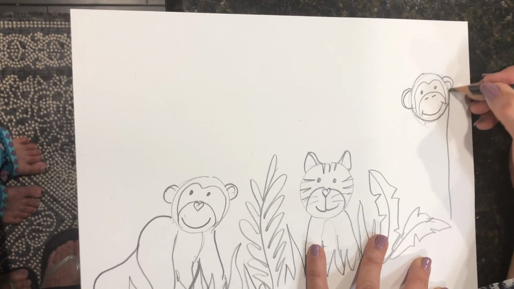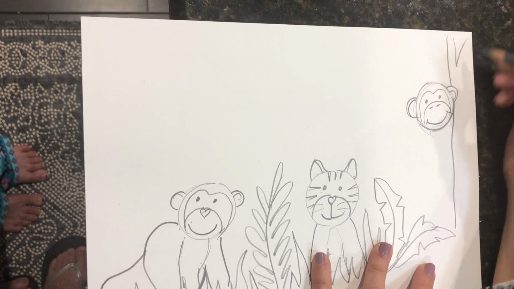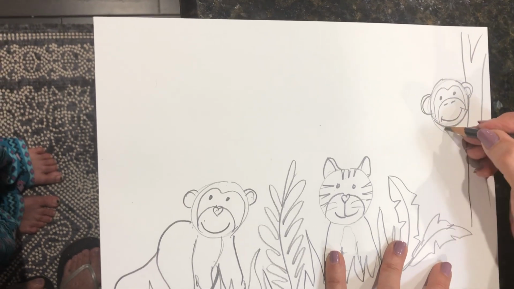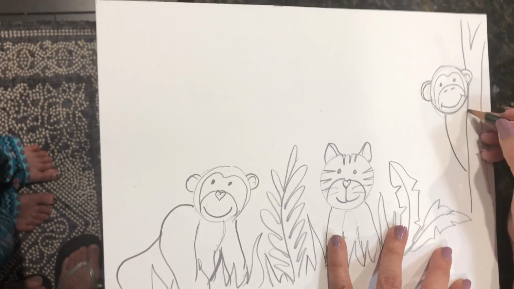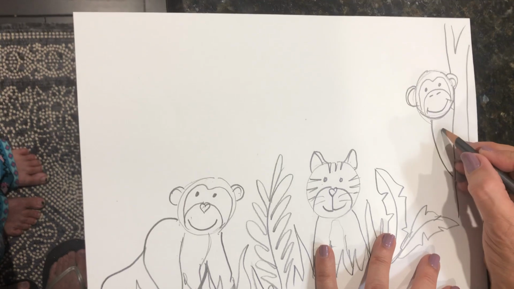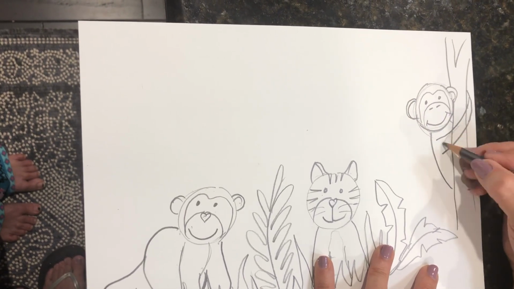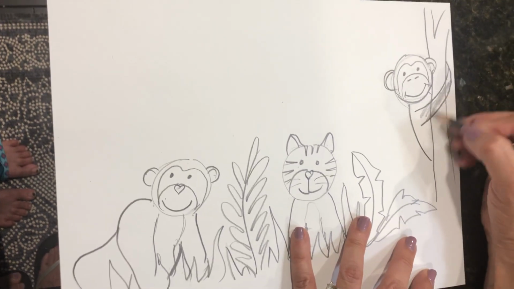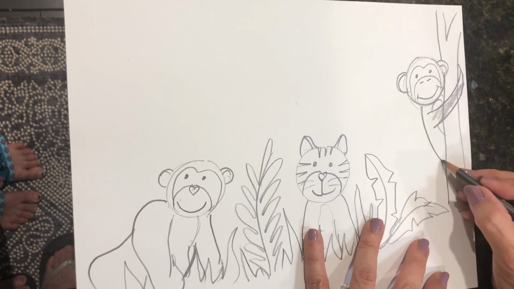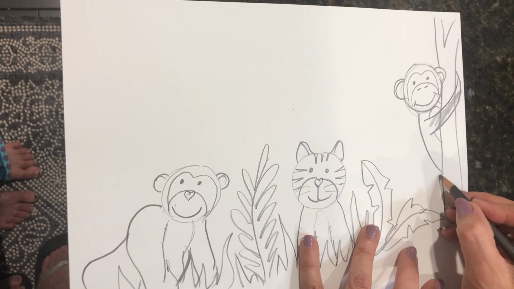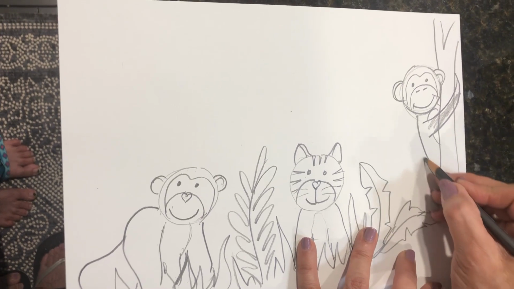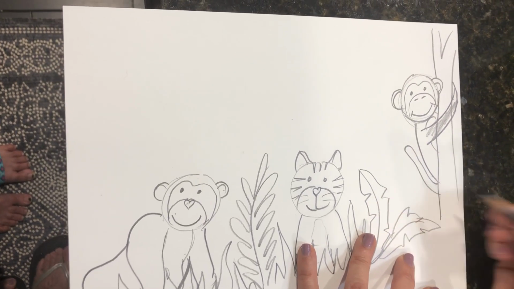So he's gonna be behind the tree. And so his body's gonna be hiding in there, okay? And we can cross the arms on top. When you color, you can color this solid. The chest is gonna be wide so you don't see. Sometimes you can see the tail if you want, but let's just put a big tail like that.